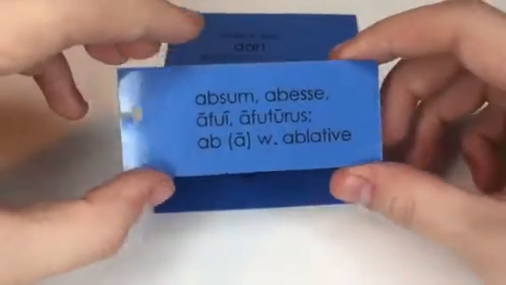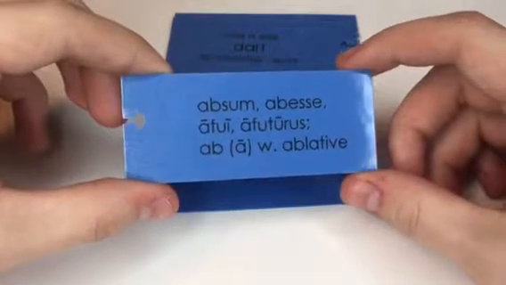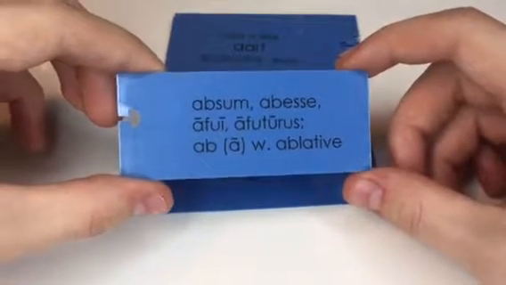Next word, absum, abesse, afuī, afuturus. Okay, so this one right here is just kind of an expansion on the word sum.